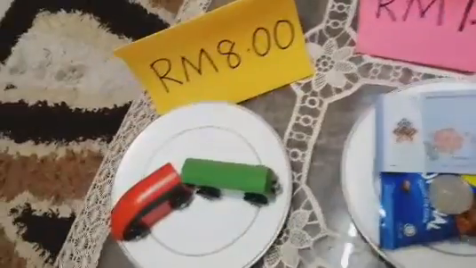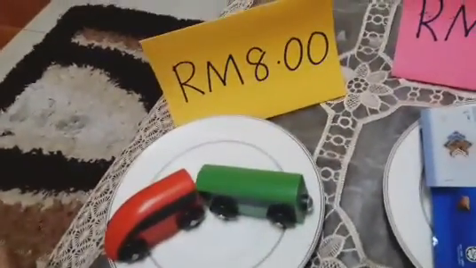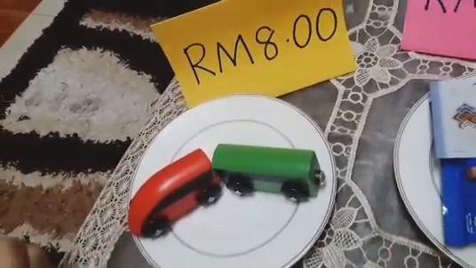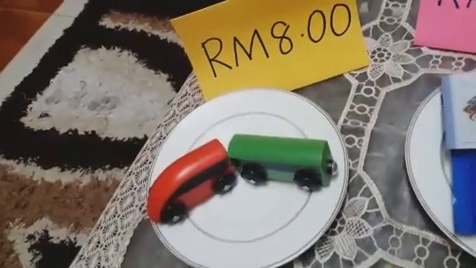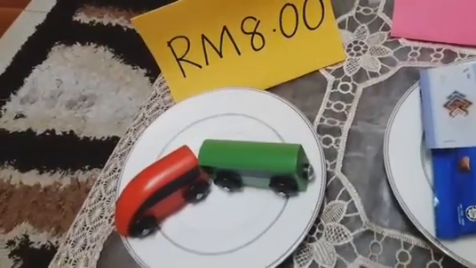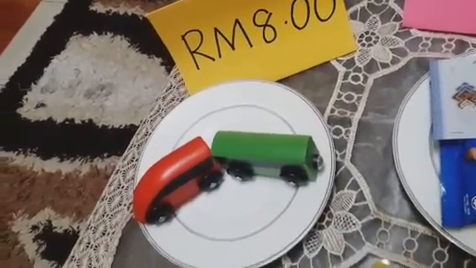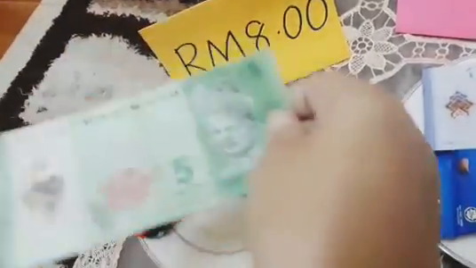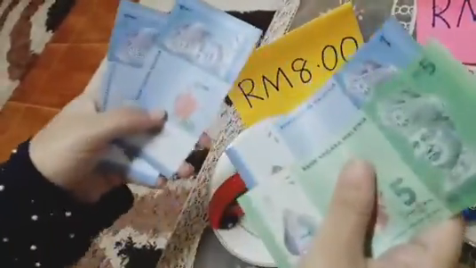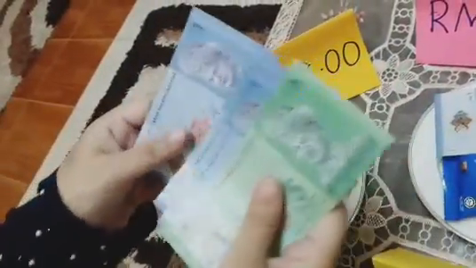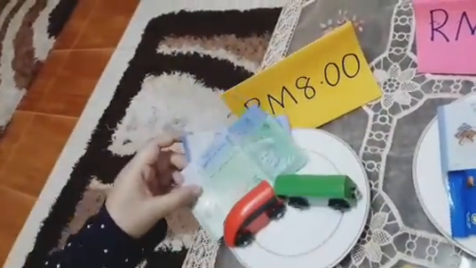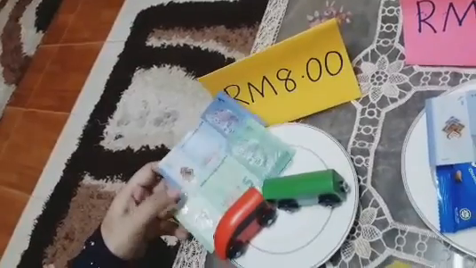And here, if you want buy a train, the price is 8 ringgit. So if 8 ringgit, you can use this one. 5 ringgit, 5, 6, 7, 8. Maksudnya 5 ringgit, 6 ringgit, 7 ringgit, and 8 ringgit. RM8.